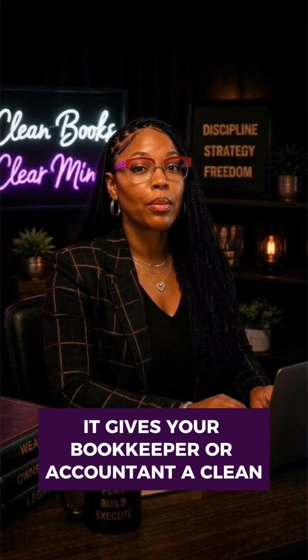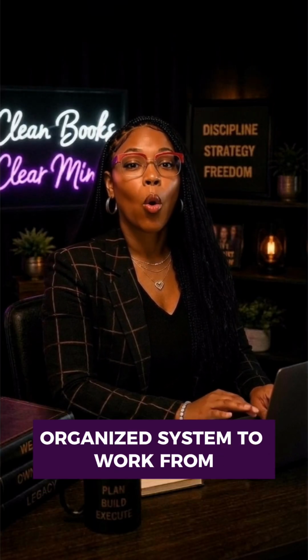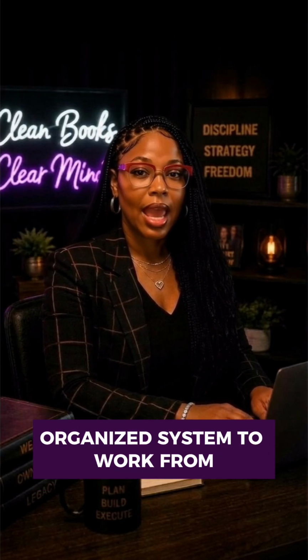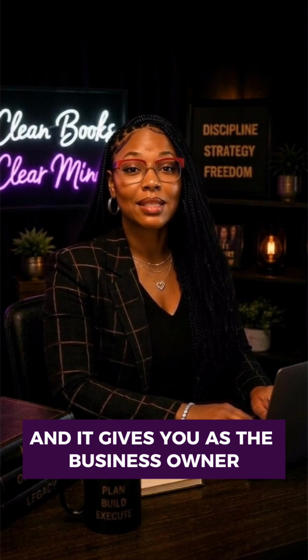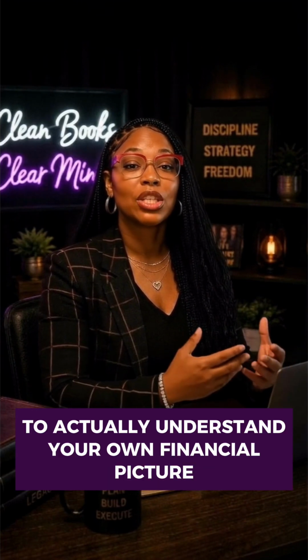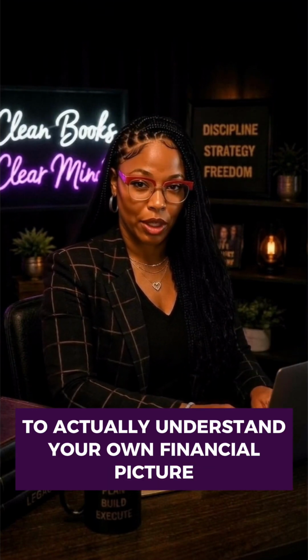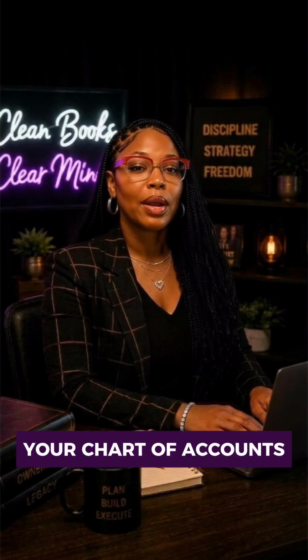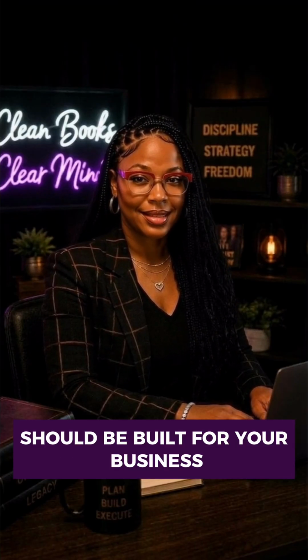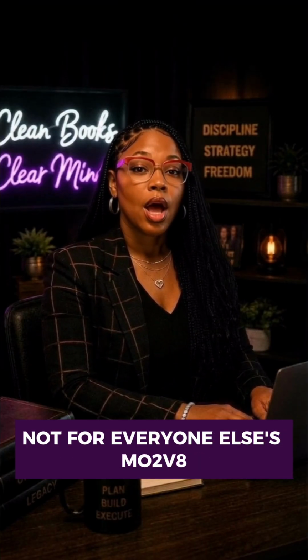It gives your bookkeeper or accountant a clean, organized system to work from. And it gives you, as the business owner, the clarity to actually understand your own financial picture. Your chart of accounts should be built for your business, not for everyone else's.